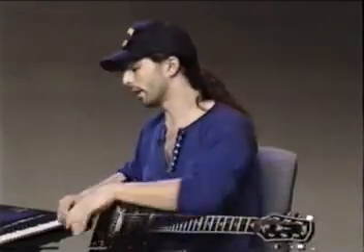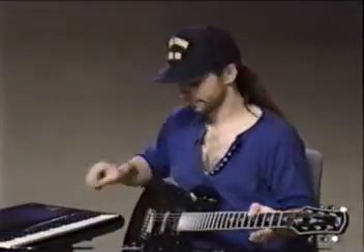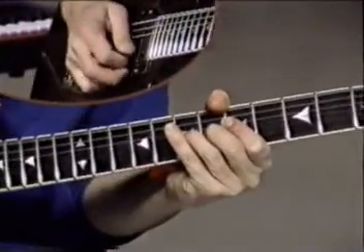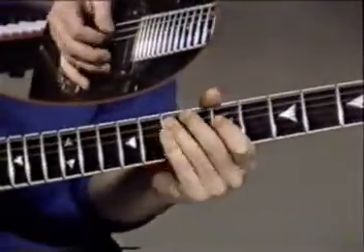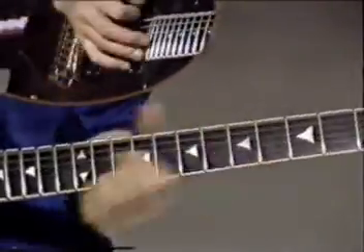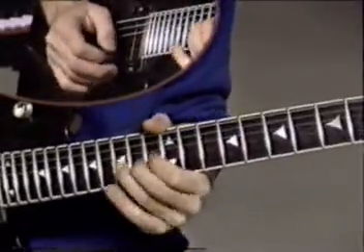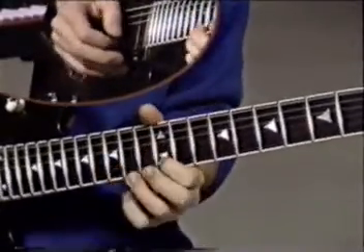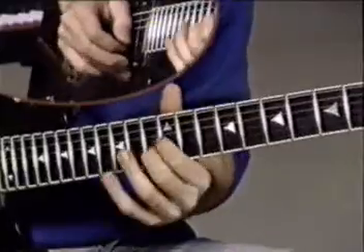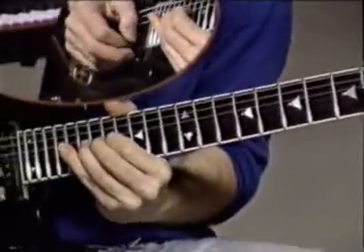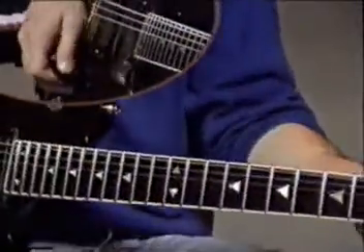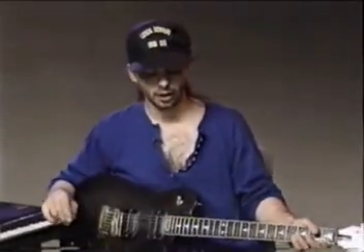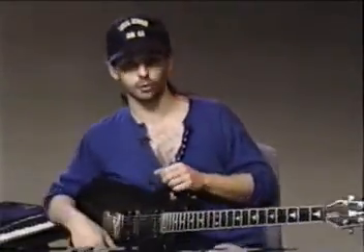The way that sounds over an A minor chord. Different coloring. Okay, that's what I consider my 4 primary modes.